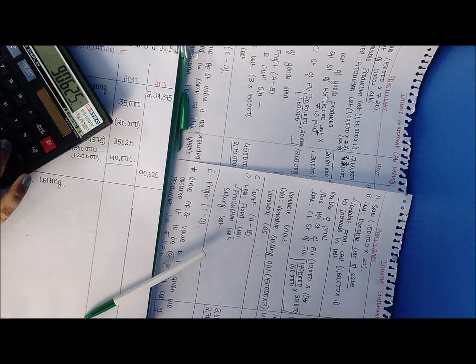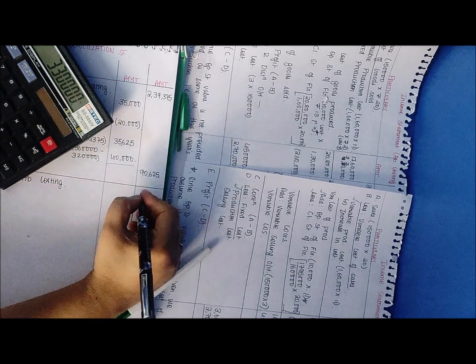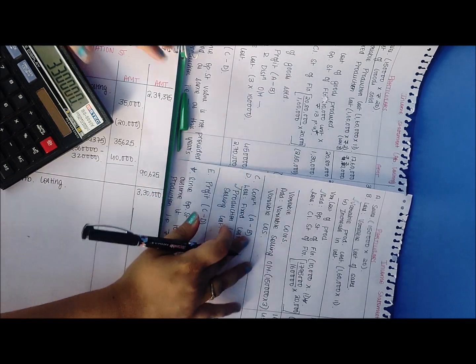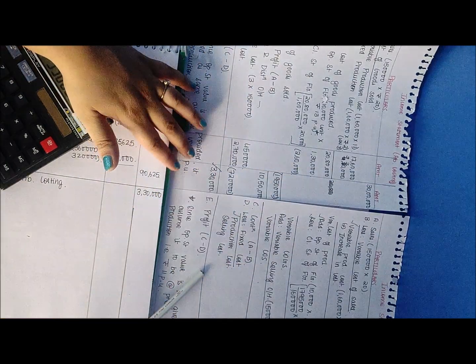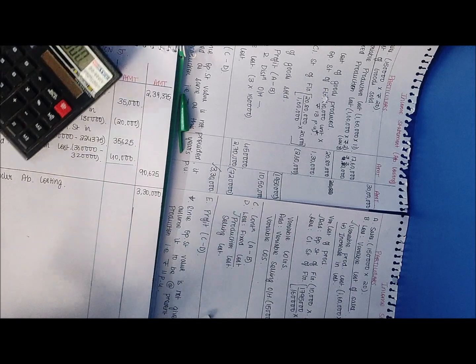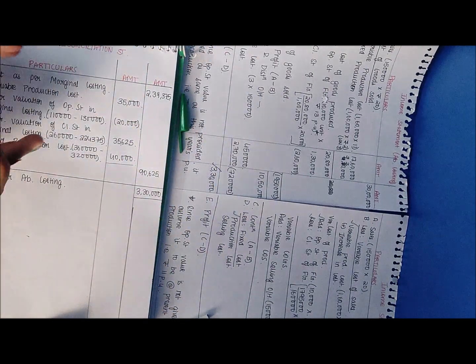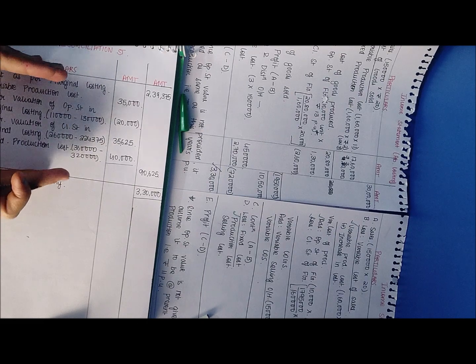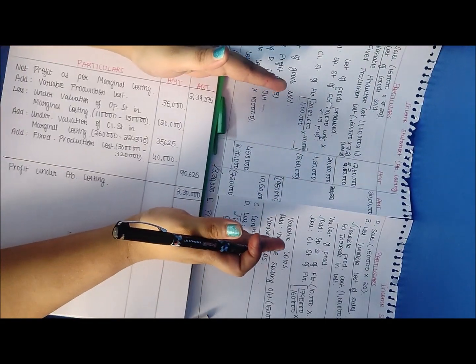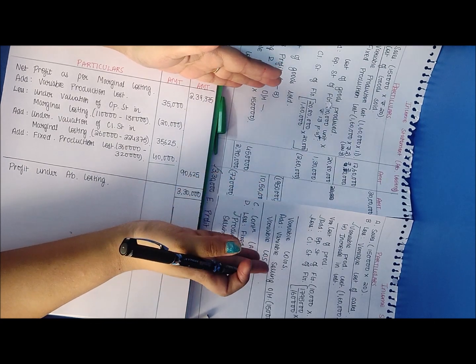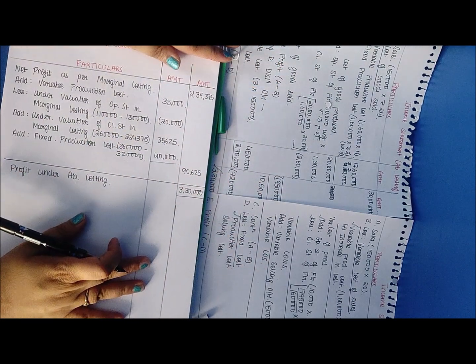That would be plus 2,39,375. Tada! We have 3,30,000 of profit, which is matching to our absorption costing. So this is how we prepare the reconciliation statement, or we give the reasons of the difference between our absorption costing income and marginal costing income.